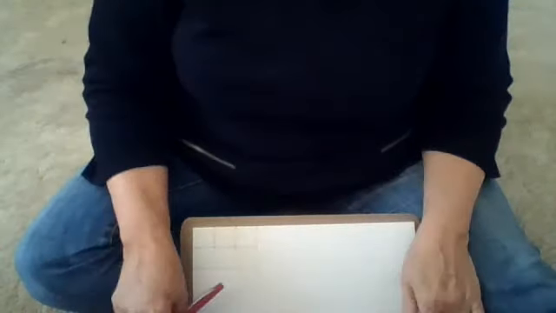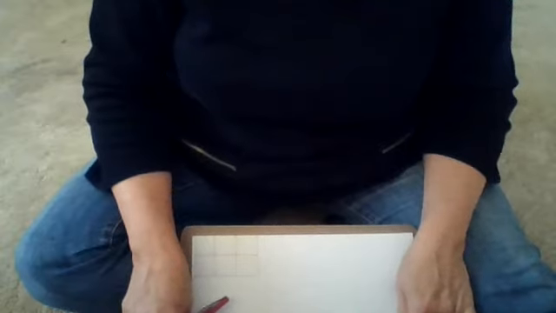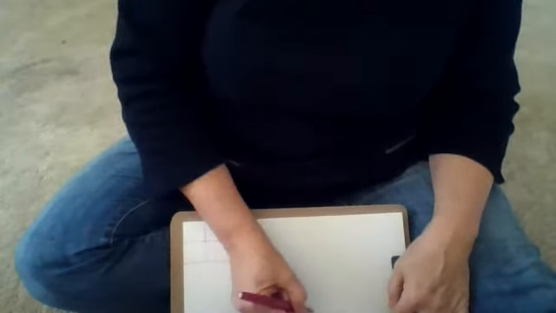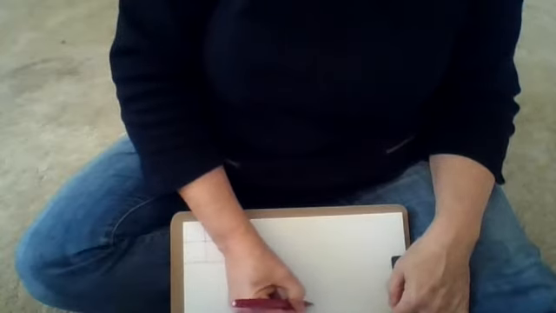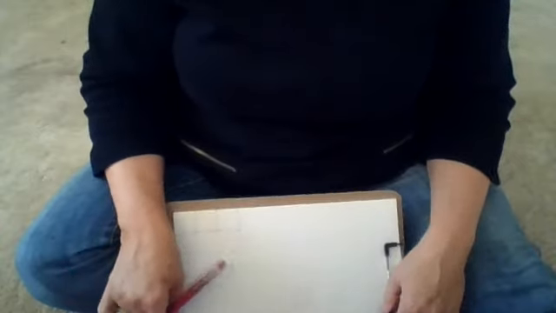Now I want to draw most of an array without a tile. I'm going to start with a square in the middle. Remember, a square has 4 sides that are the same length. So I have a square in the middle.